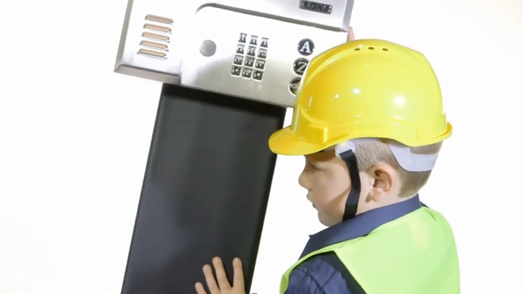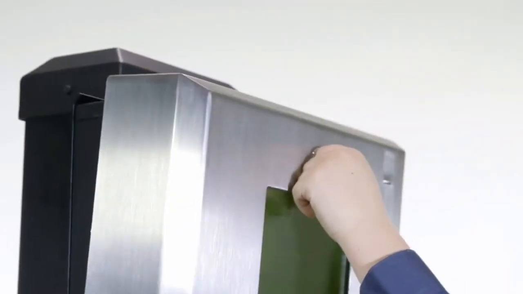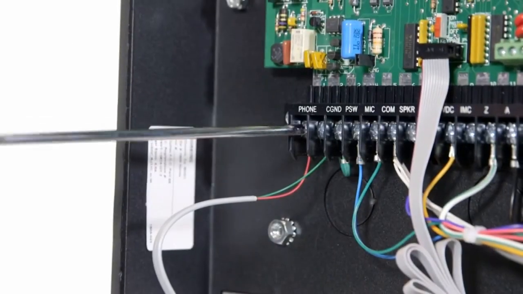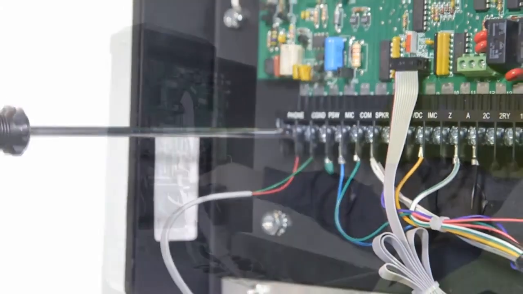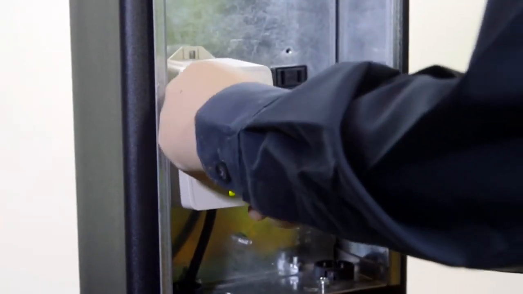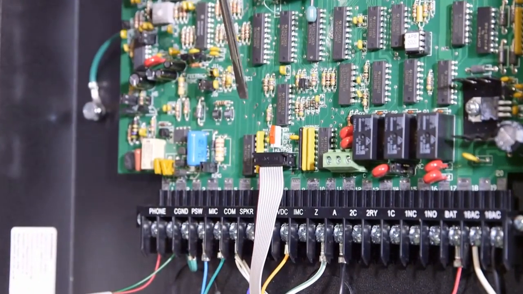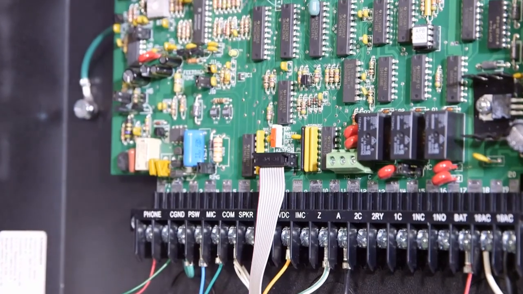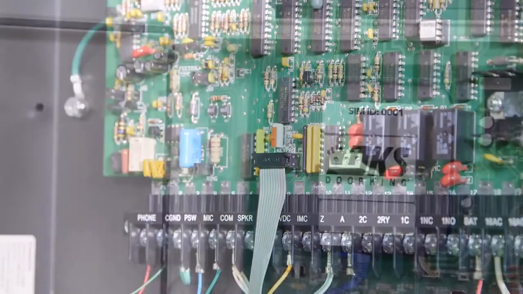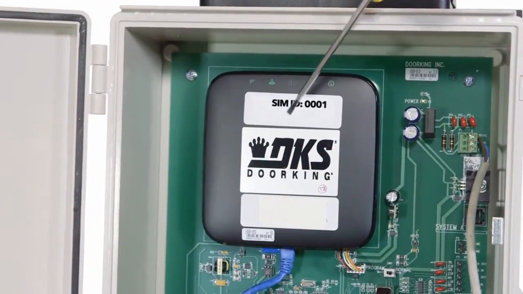First, install your entry system. Then, hook up the phone and data lines between the operator and the cellular unit. Plug in the hardware. Set the 4-digit master code on the operator and make a note of it. Also note the cellular SIM ID number.